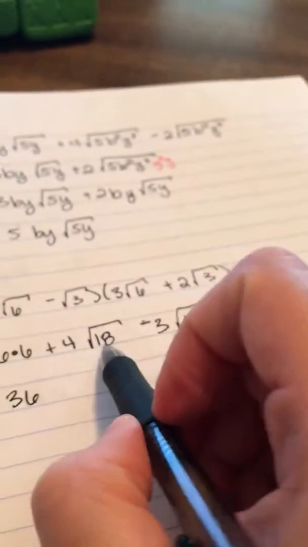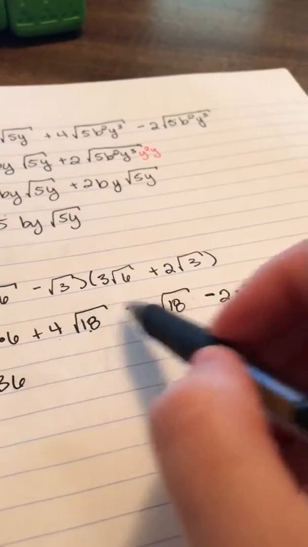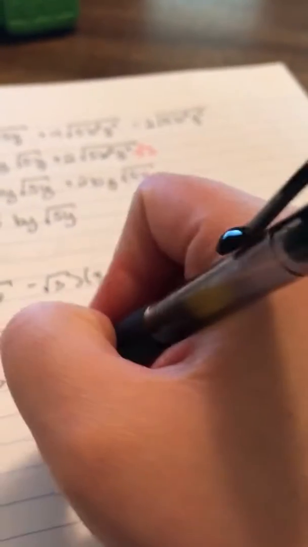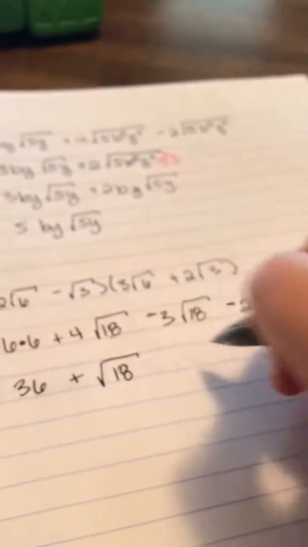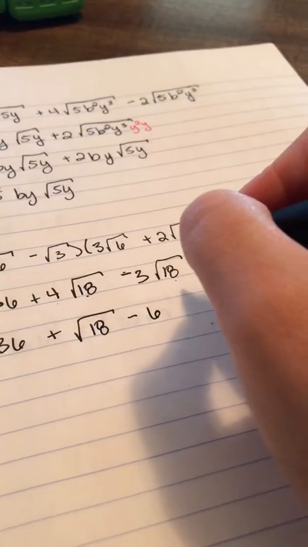So 6 times 6 is 36. This is a square root of 18. This is a square root of 18. So we can go ahead and combine those. 4 minus 3 is one of those. And 2 times 3 is 6. So 36 minus 6 is 30.